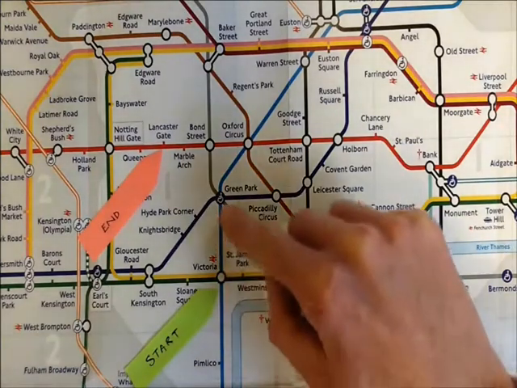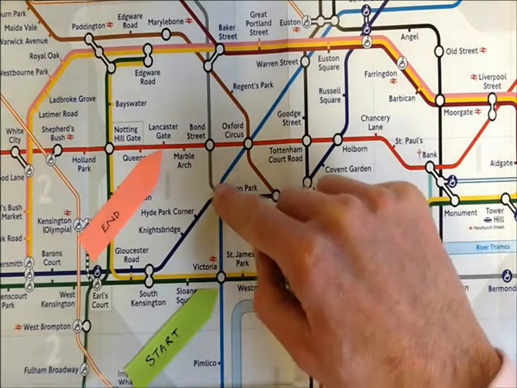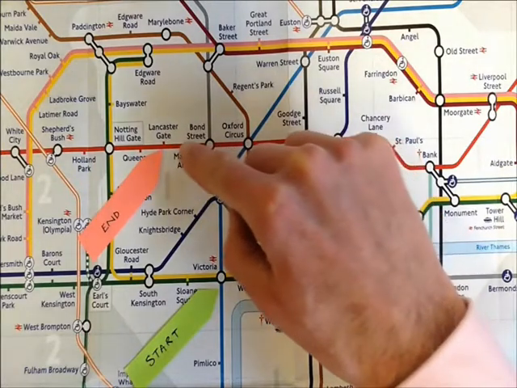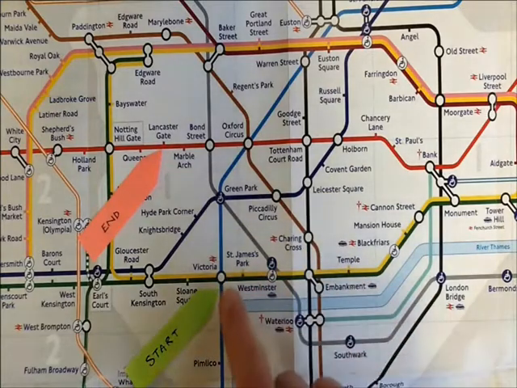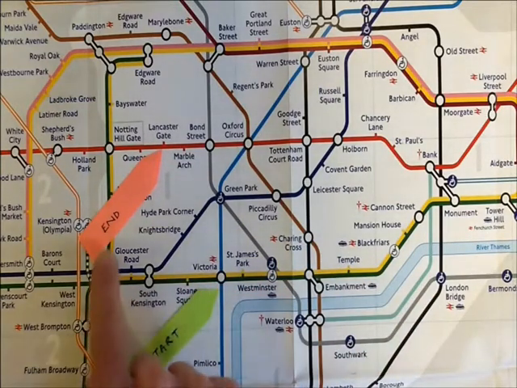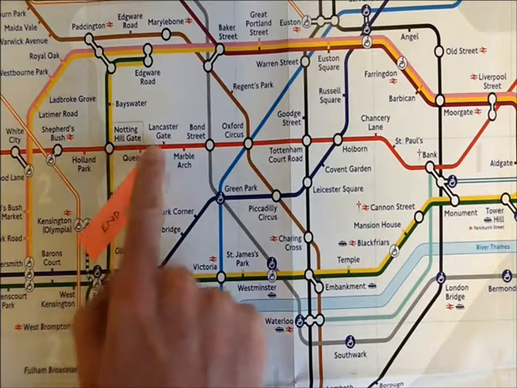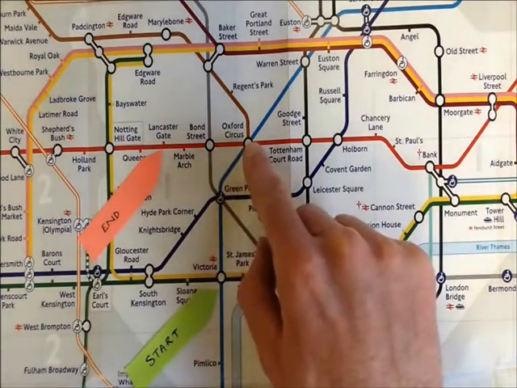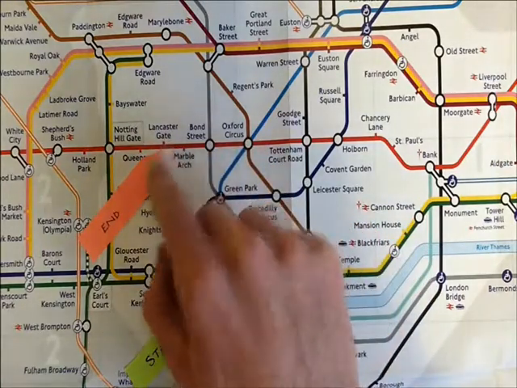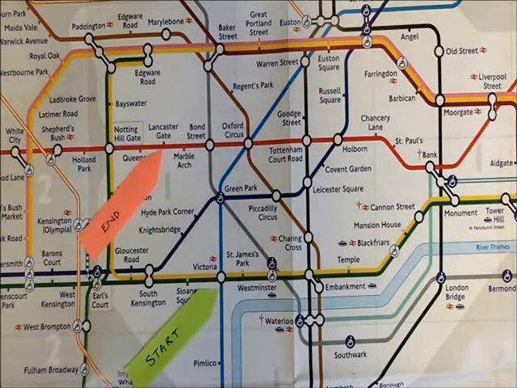As you can see, we can go up to Green Park, change onto the grey line and go up to Bond Street and then across. That's one option. Or we can go around the yellow line all the way around here, change onto the red line and go along. Or we can follow the light blue line up to Oxford Circus and go along the red line. As you can see, there's lots of ways of doing the same journey. None of them are wrong, but some of them will take longer.